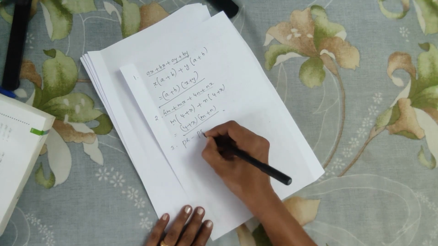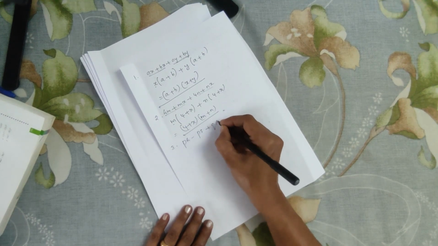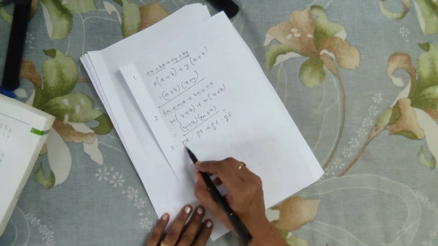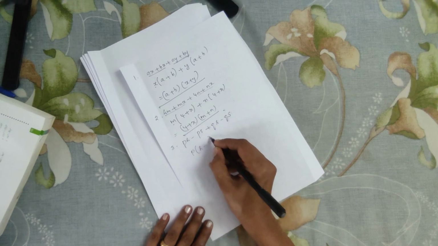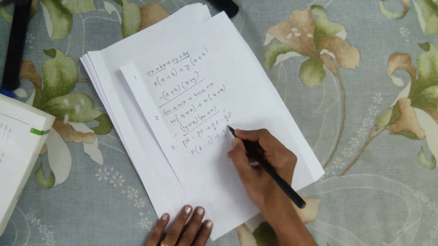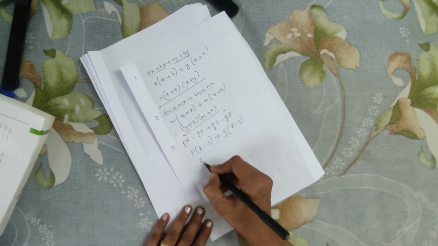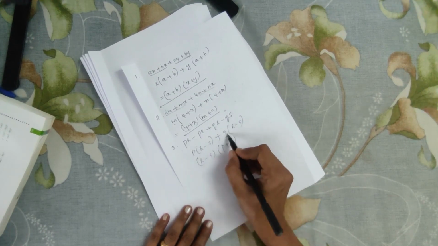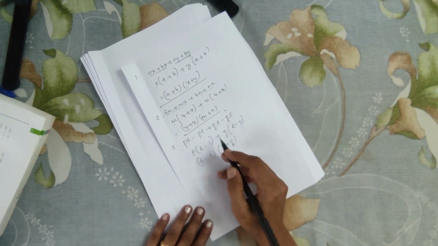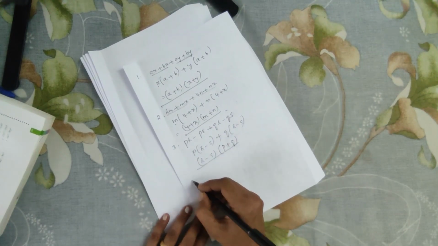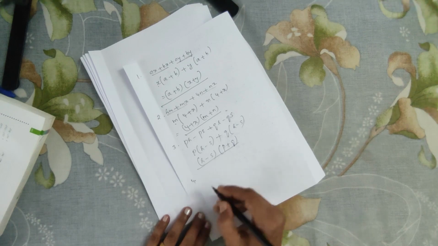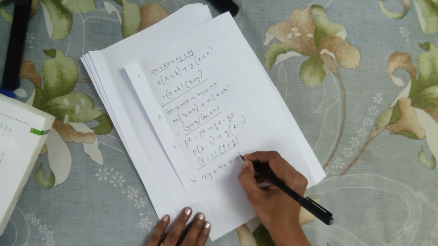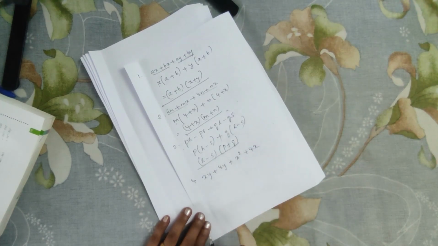pr minus ps plus qr minus qs. The same way here we can take p out of the bracket, and here q out of the bracket. So r minus s, p plus q. p and q out of the bracket we write, and the sign between them should be there. xy plus 4y plus x square plus 4x.